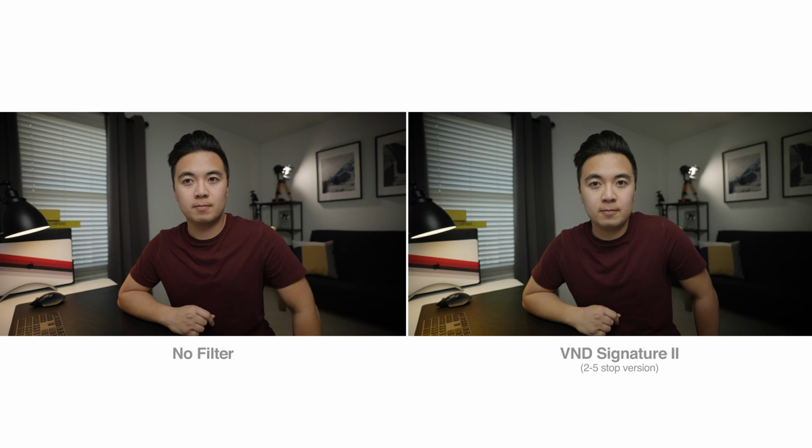Oh, you know what'll be fun? Let's go ahead and increase the ISO to 12,800 because, you know, A7S III. All right, ISO 12,800. I have the Signature 2 variable ND filter, the 2 to 5 stop version. And let's go ahead and bring down the exposure. Very cool. So there it is. Boom. Could probably increase the exposure just a bit. There you go. Ooh, this is probably a good time to do a side-by-side comparison without the filter and with the filter.